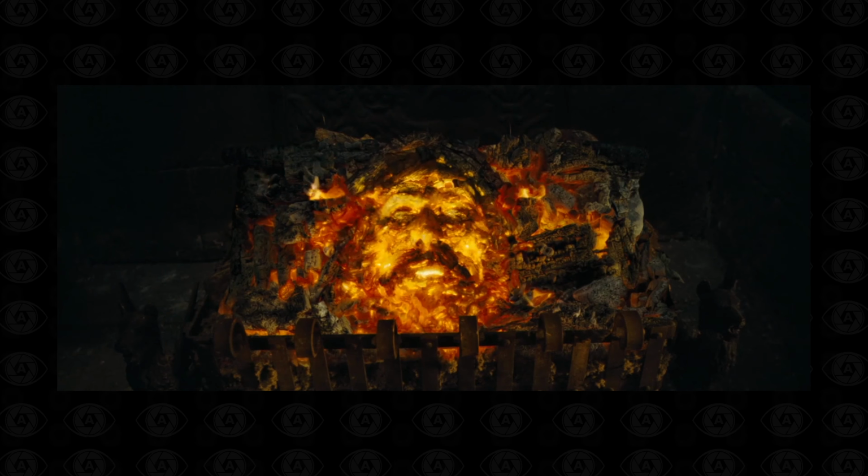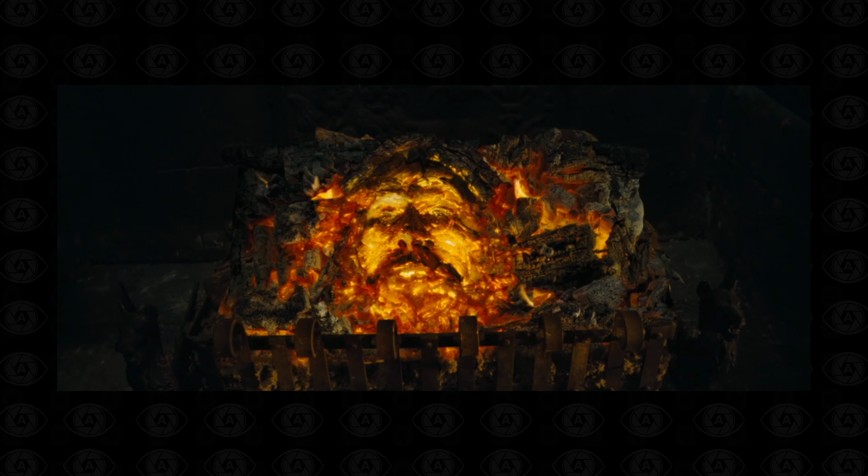I'm sure it was very hard to do, and you could tell who it is, which is a feat in and of itself. It looked a little bit weird compared to some of the other effects. But again, I've never seen talking ash before, so I can't tell you exactly what it's supposed to look like.